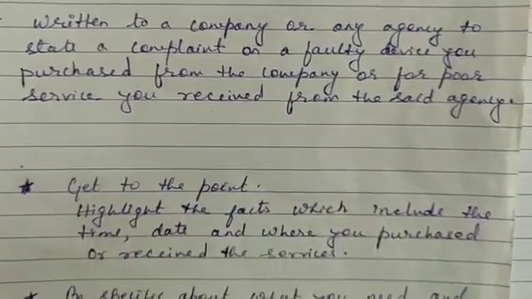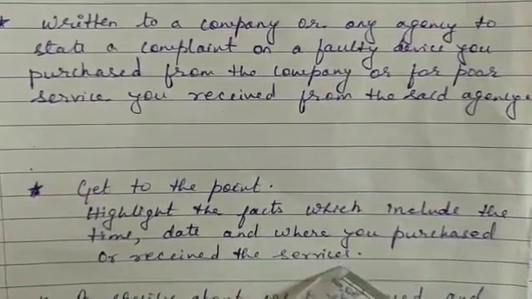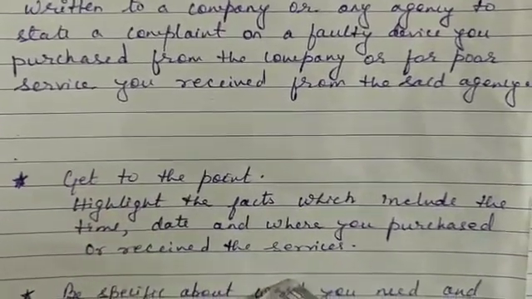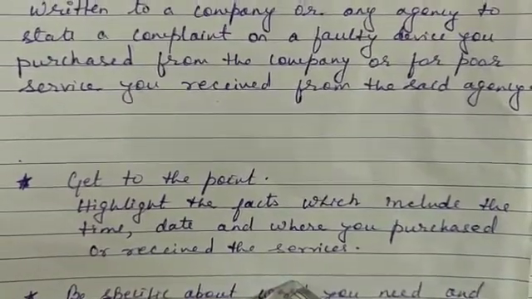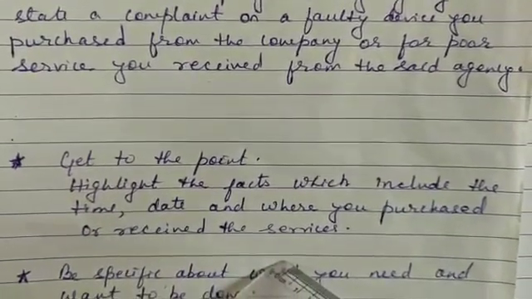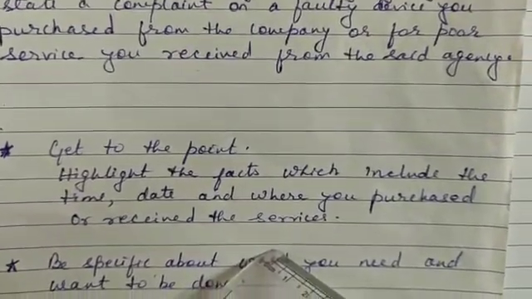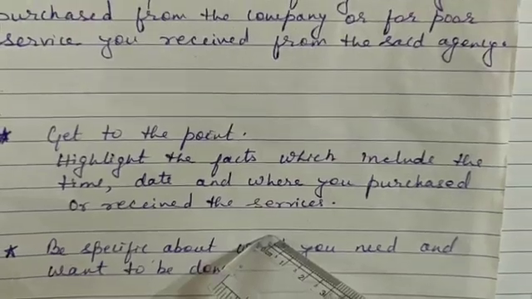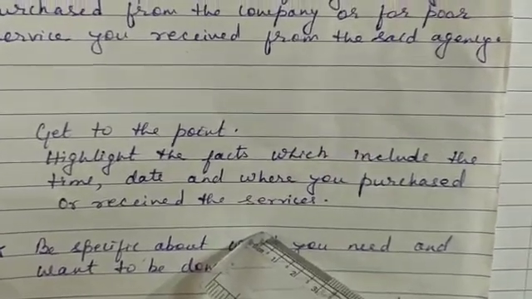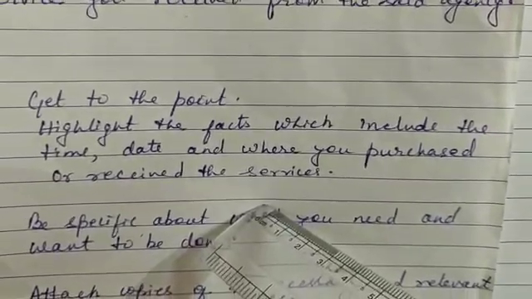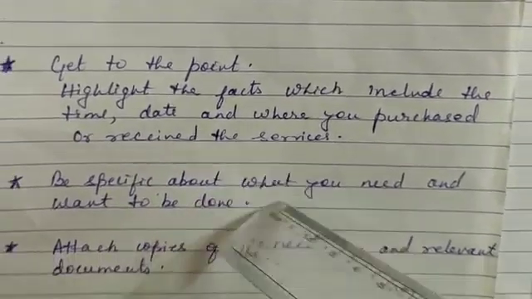Now, points to remember while writing a letter of complaint. Get to the point. You should indicate your reasons for writing the letter. Highlight the facts, which include the time, date, and where you purchased or received the service. The reader should be able to get the point on reading the first few sentences.